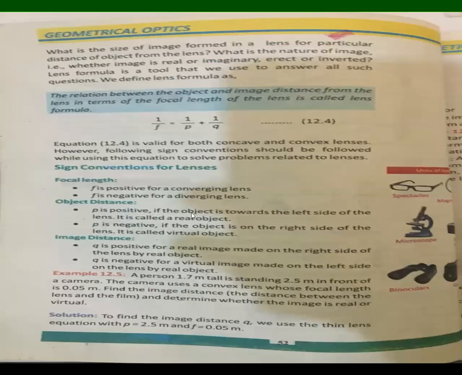Now, p is positive if the object is towards the left side of the lens. It is called a real object. p is negative if the object is on the right side of the lens. If my object is on the right hand side, p will be negative. It is called a virtual object. Object distance is noted with small p, image distance is noted with q, and focal length is noted with small f.